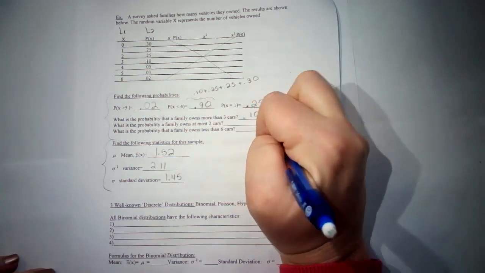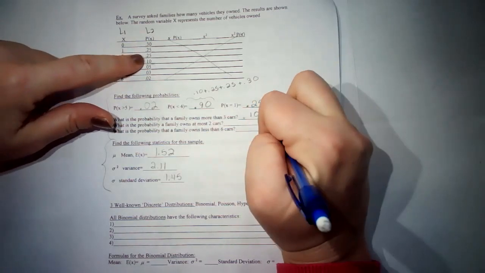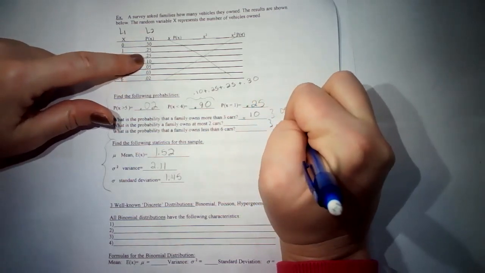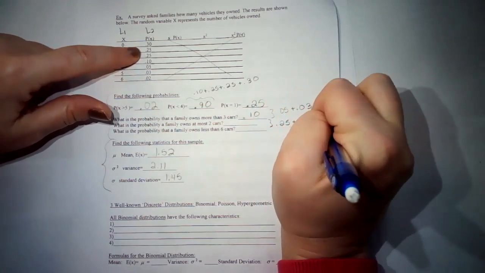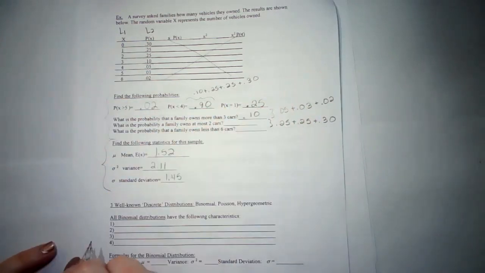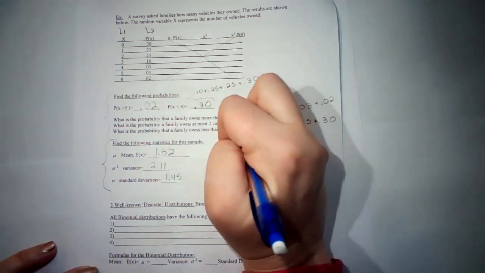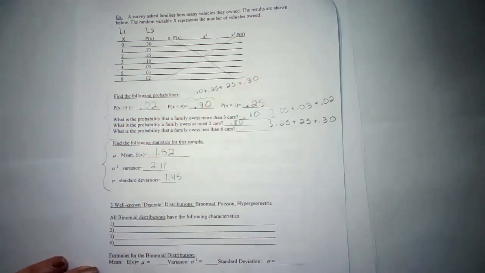So it could be 2 or less. Does that make sense? 2 or less is what we're looking at. So if I'm 2 or less, my probabilities are 0.25 plus 0.25 plus 0.30. And that is going to give me 0.8.